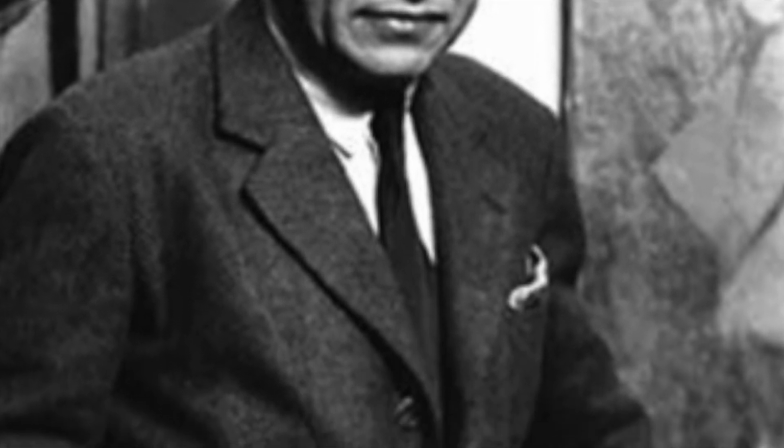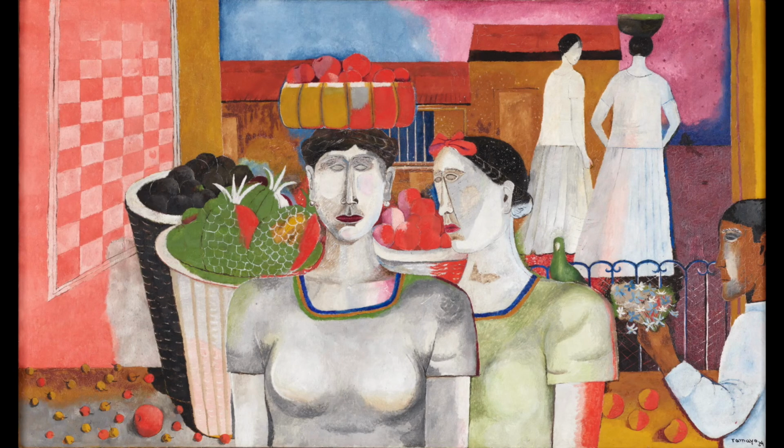Our last artist is a Mexican painter named Rodrigo Tamayo, and he used color and non-color in a very interesting way in this painting. Mostly the background is painted and the women, except for their hair, are left kind of blank or gray. Not a lot of details there.